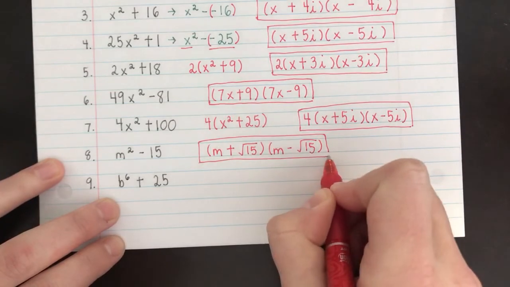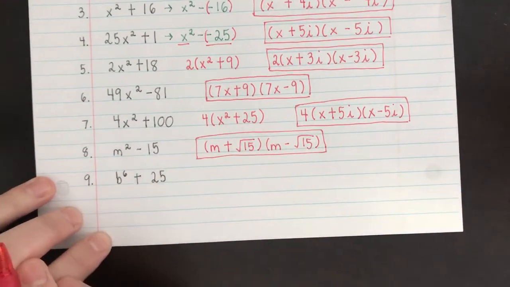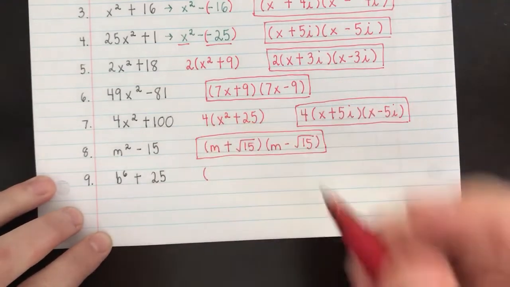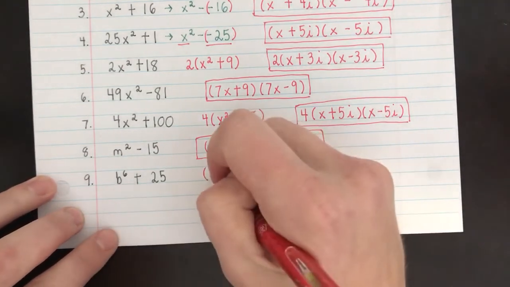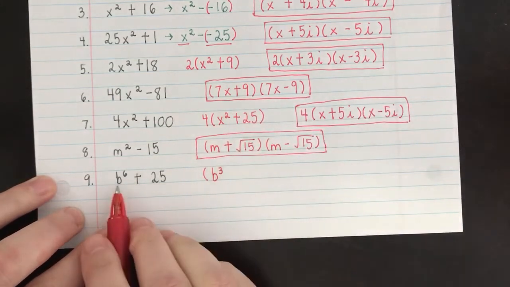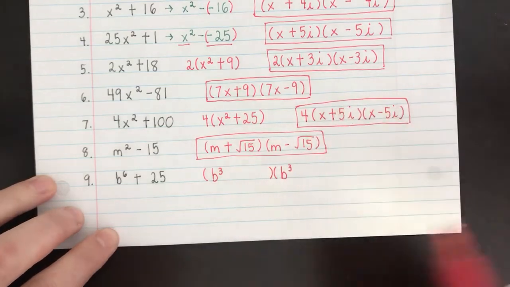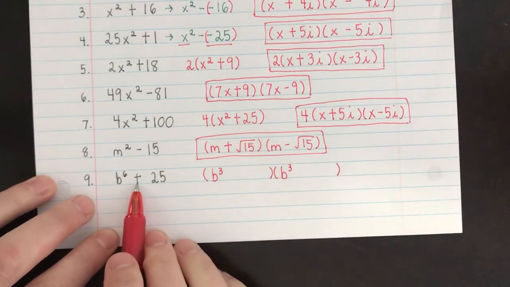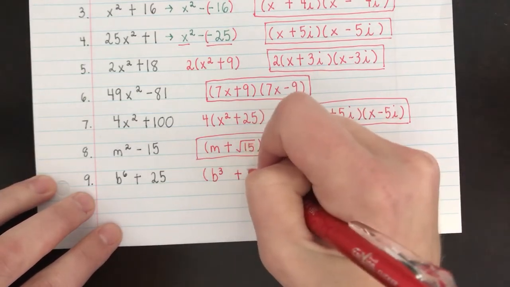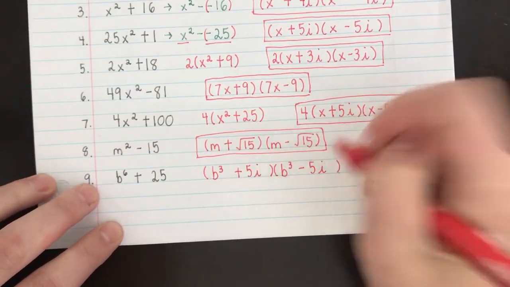Okay, and then last but not least, b to the 6 plus 25. Again, there's no GCF. We can use difference of squares, even though this is a sum of squares. b to the 3rd is the square root of b to the 6th. So b to the 3rd, b to the 3rd. And again, since this is a plus, this will become plus 5i and minus 5i.